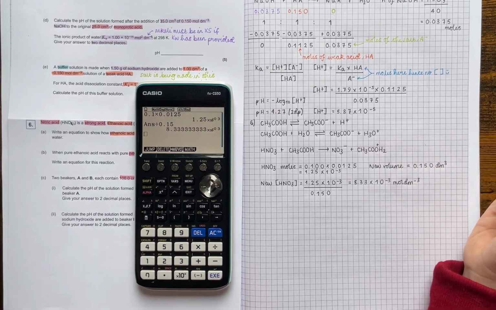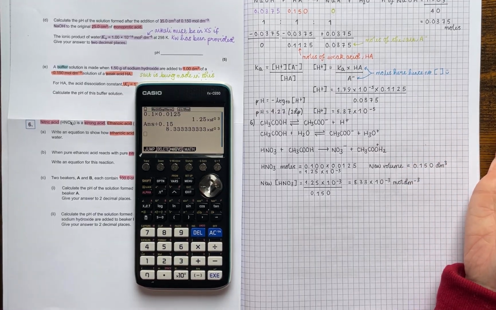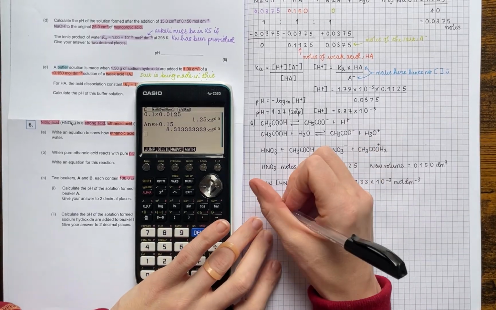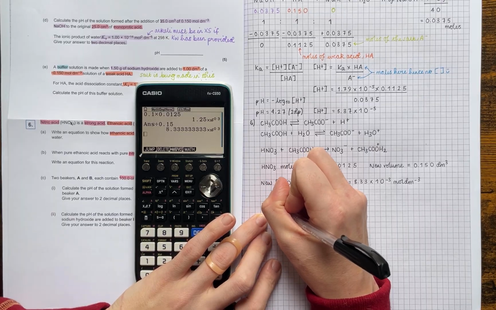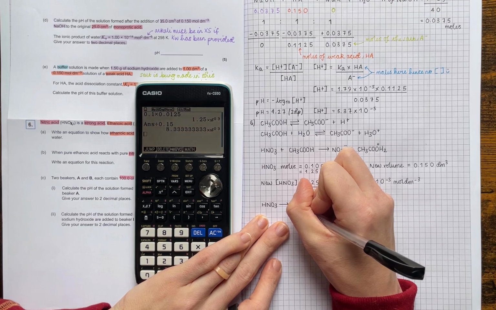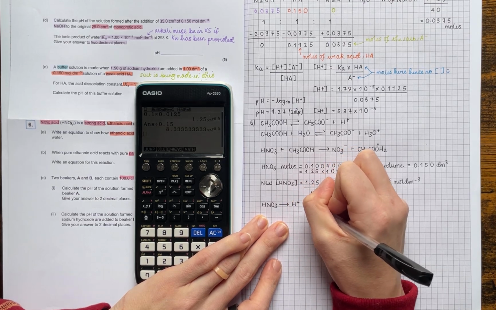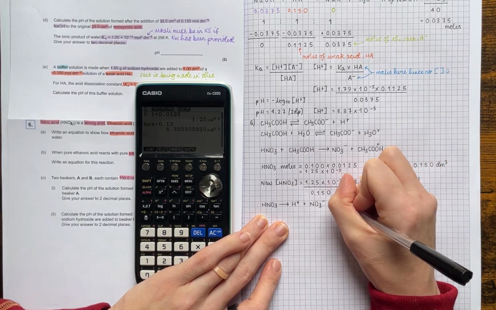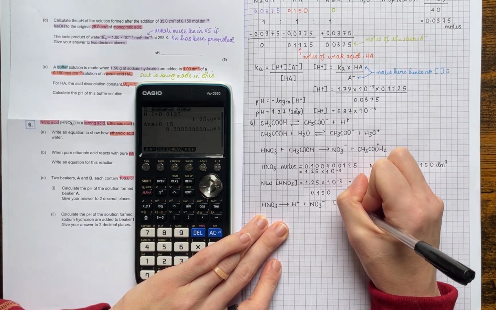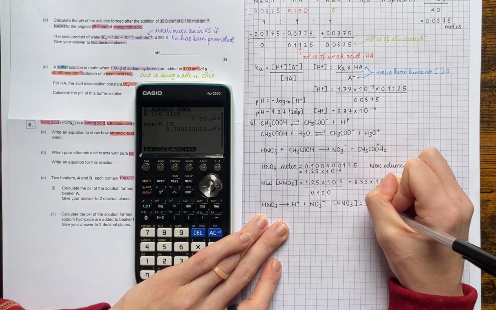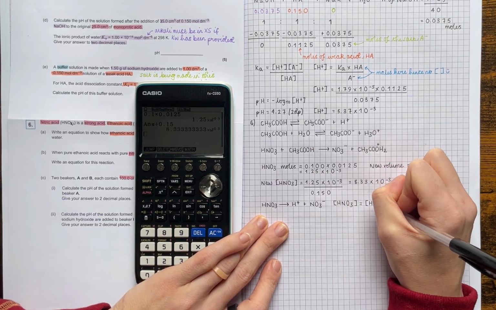And then if we want to calculate the pH, we're always going to need the H plus concentration. Now because nitric acid is a strong acid, all of the HNO3 will dissociate into H plus and NO3 minus ions, and therefore the concentration of the HNO3 is equal to the concentration of the H plus ions.